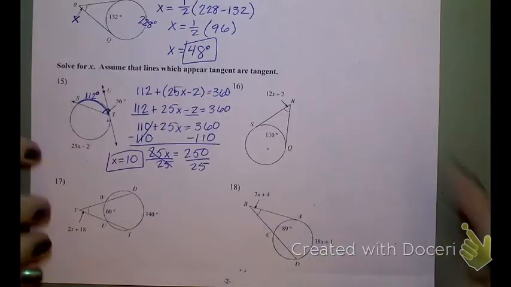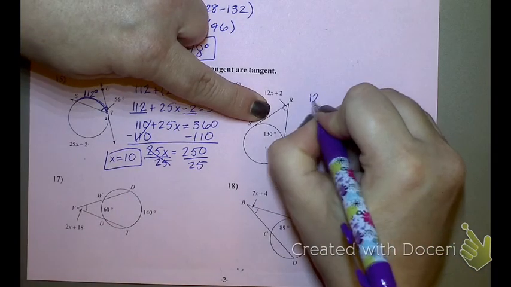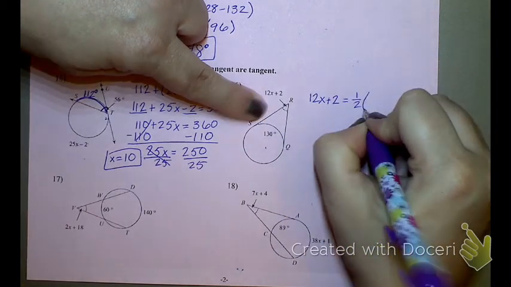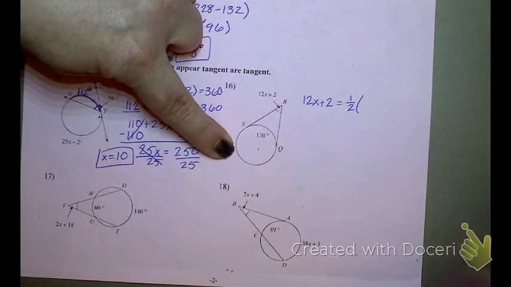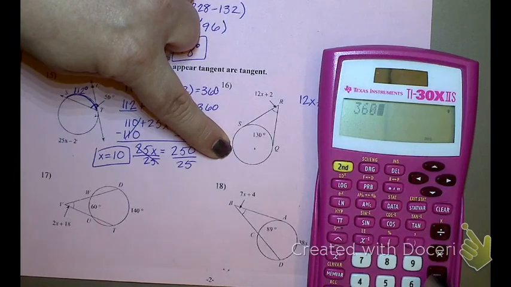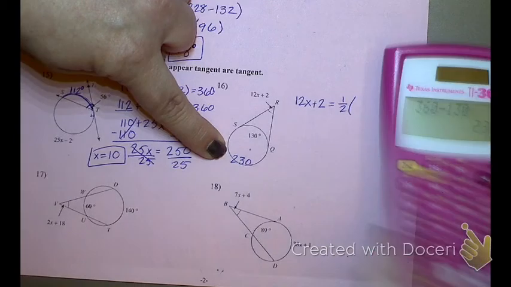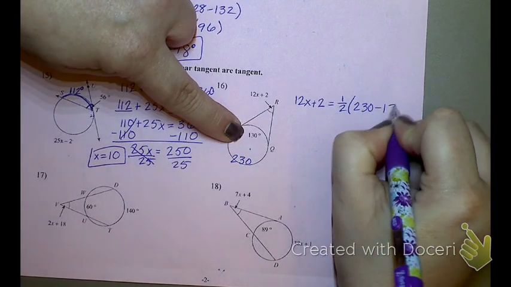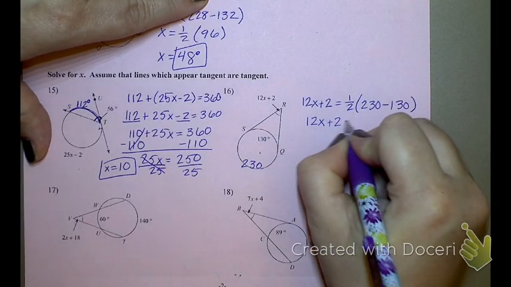Yep. All right. This one, the angle, which is 12x plus 2, is equal to 1/2 of the big arc minus the small arc. I don't know the big arc. How can I find it? 360 minus 130 is 230. So, big arc minus the small arc. So, 12x plus 2 is equal to 1/2.